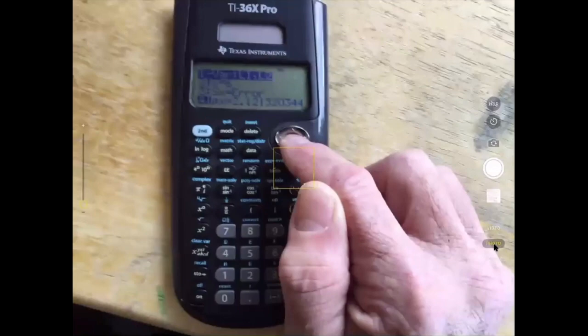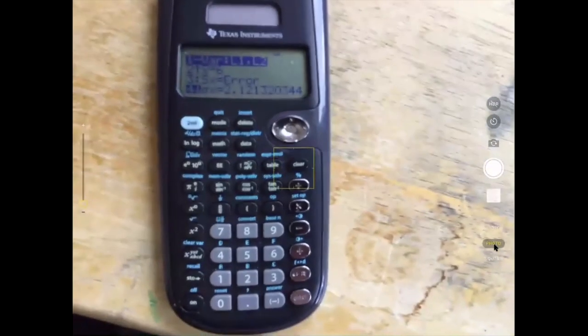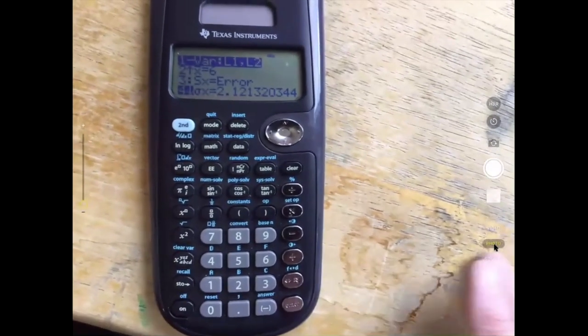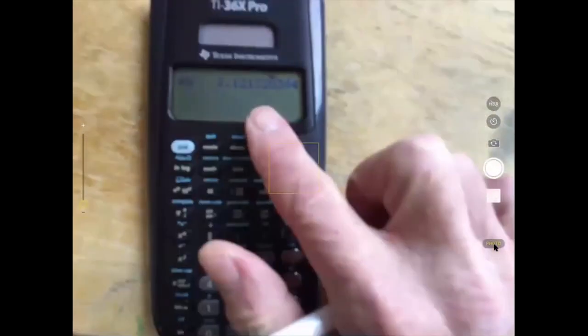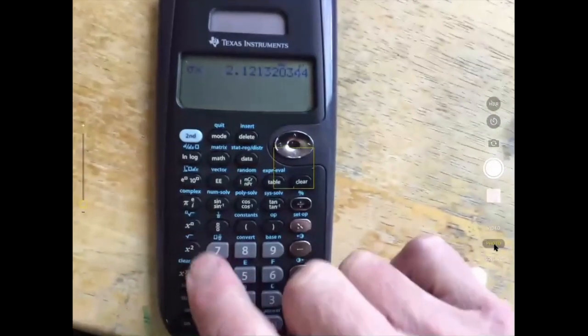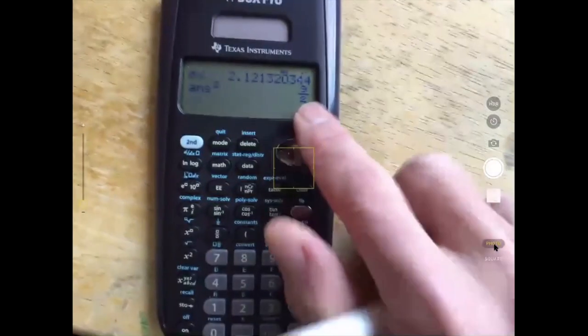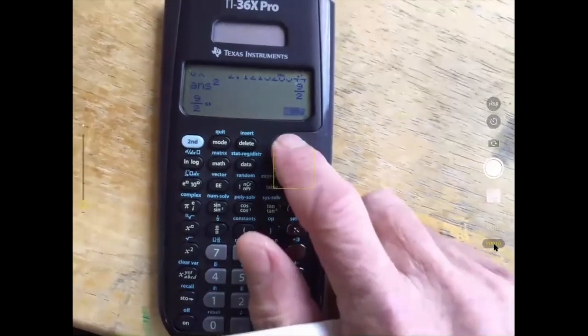So standard deviation is 2.1213 here. And we'll square that real quick. So here's the standard deviation, 2.1213, and then I'm going to press x squared for the standard deviation squared, and that's 9 halves. 9 halves is 4.5. Okay.